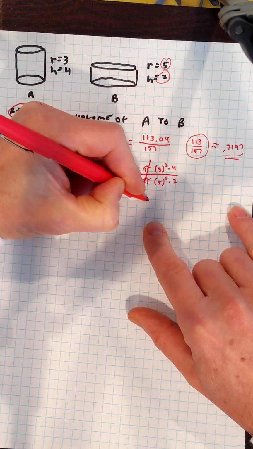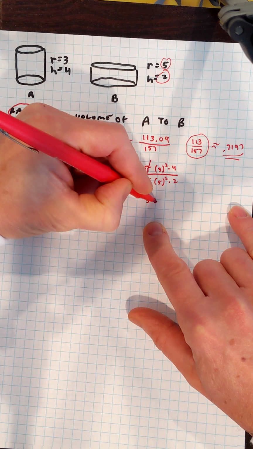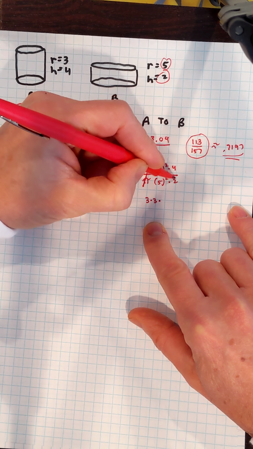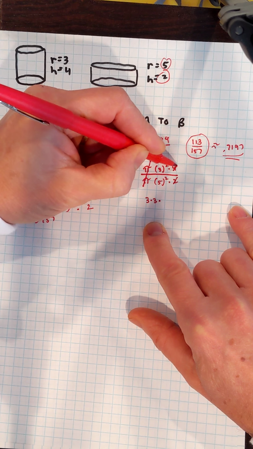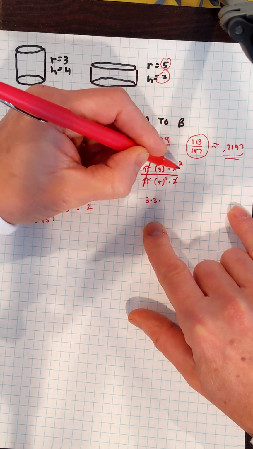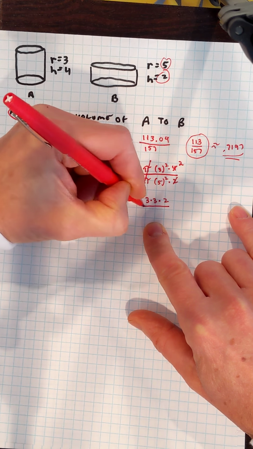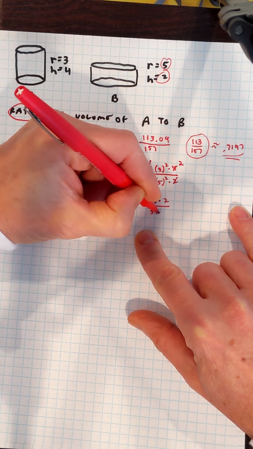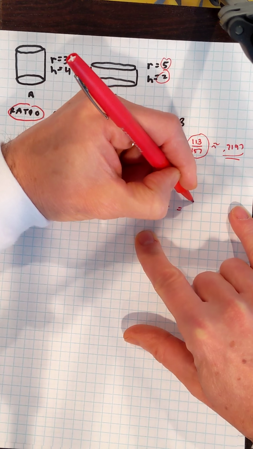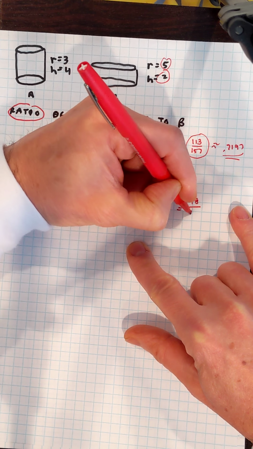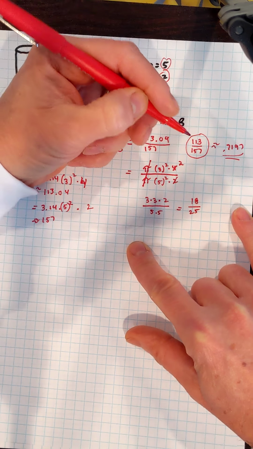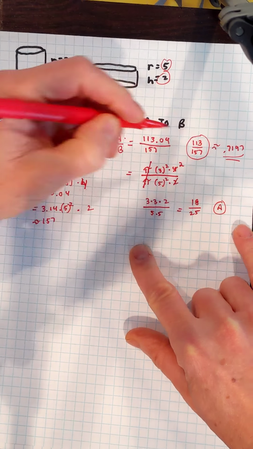That leaves me 3 times 3 times, now wait a minute, 2 goes into the 2 and the 4, and that could become a 2. So it's 3 times 3 times 2 over 5 times 5, which comes out to be 18 over 25. And that's choice A. So that's the correct response.